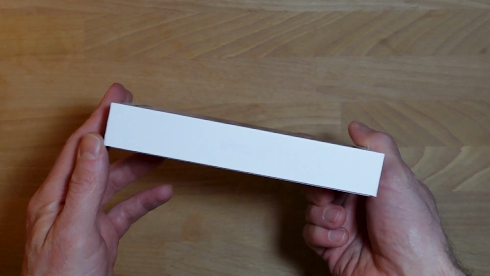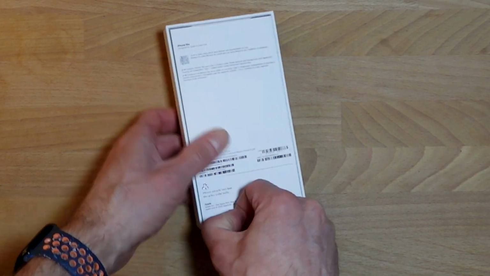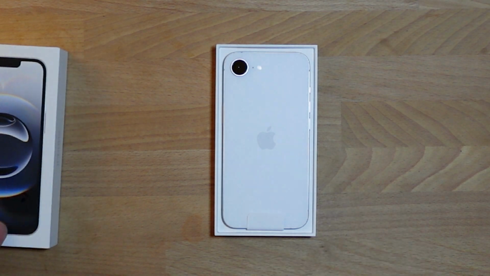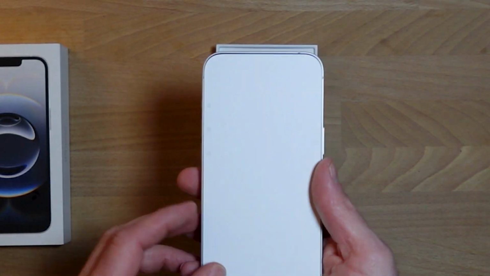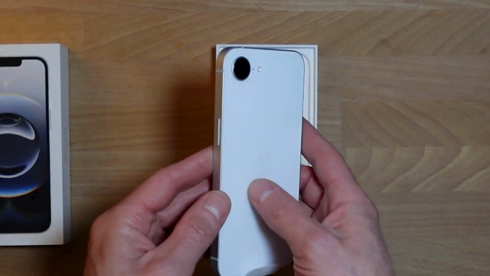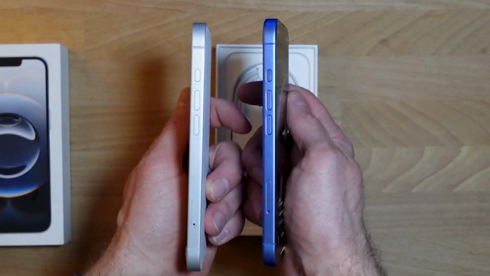Apple's iPhone 16e is a new entry-level addition to the iPhone 16 lineup, positioned as a more affordable alternative to the standard iPhone 16. It carries many of the same internal components like the A18 chip, but makes strategic cuts to features and materials to hit a lower price point.